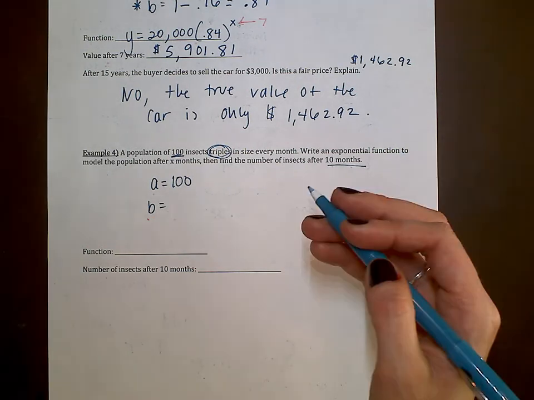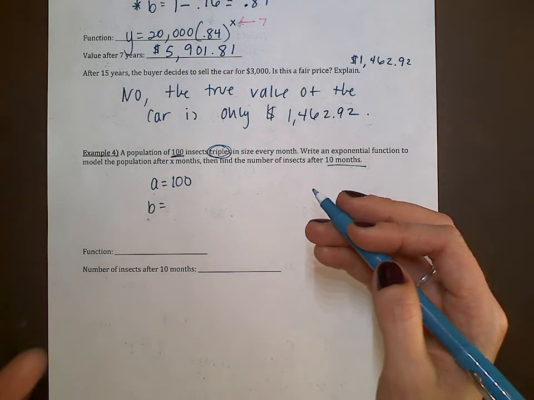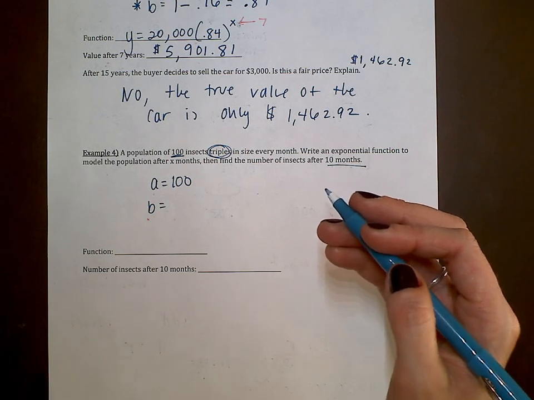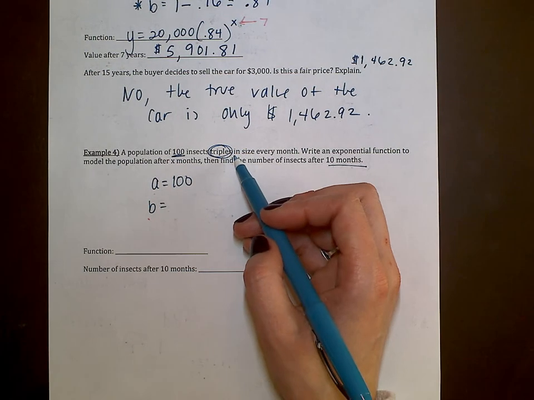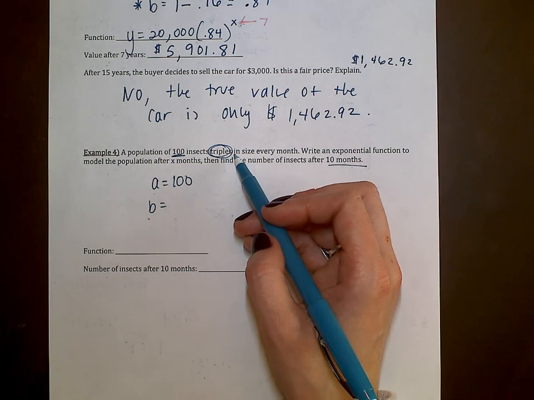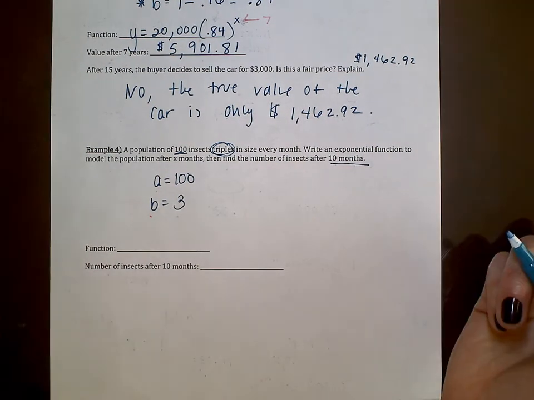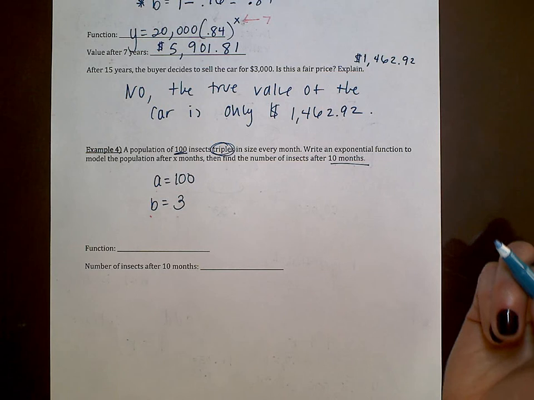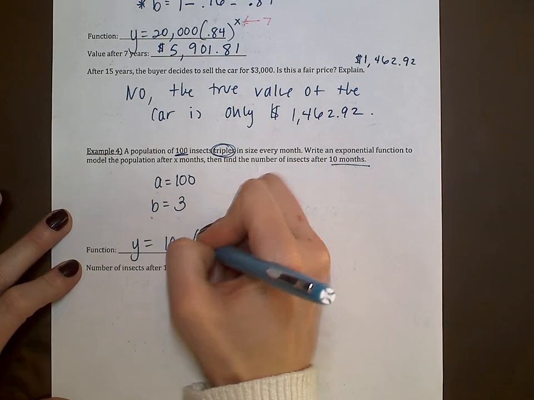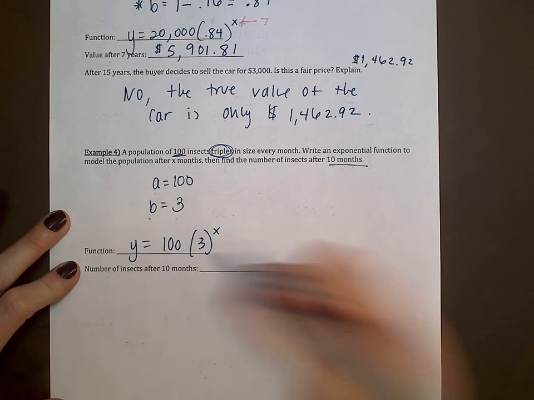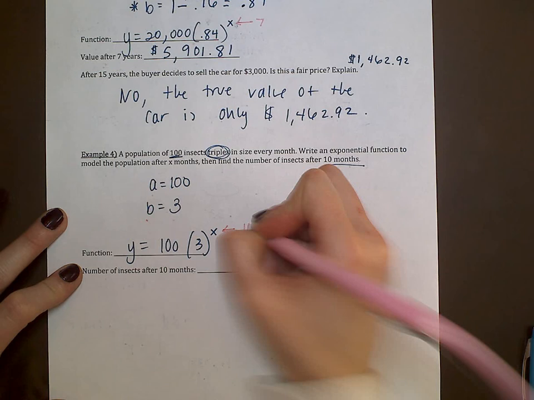You should see very clearly, okay, the insects are tripling every month. So obviously the population of the insects is growing, which is disgusting. If it says double or triple, you don't really have to think that hard about the growth factor or the rate. If it triples, your B value is just 3. If it were to say double, you can just do a B value of 2. So this one's a little bit easier and a little unique. To write it all together, it would look like this, 100 times 3 to the x. And I'm talking about 10 months here, so that's what I plug in for x.